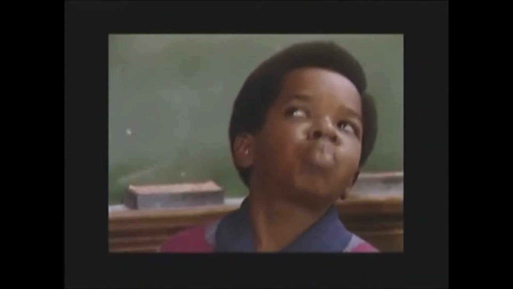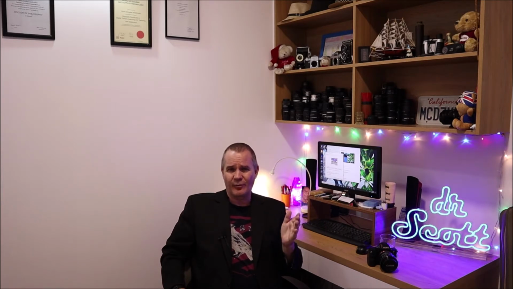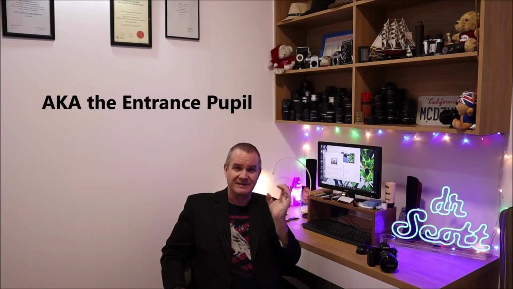So it allows that hole to either get larger or smaller, just like the iris in your eye, to allow in a certain amount of light. That's pretty much the simplified way to look at it. Now, looking at the numbers, this is to make it more confusing. The lower the number, as in 1.2, 1.4, the larger the hole. So the aperture, the hole in the diaphragm blades, is the aperture itself.